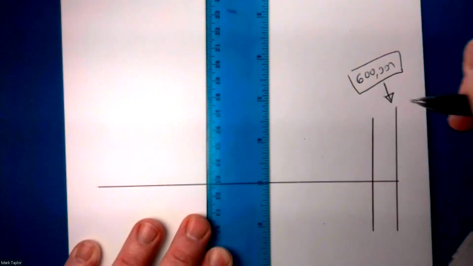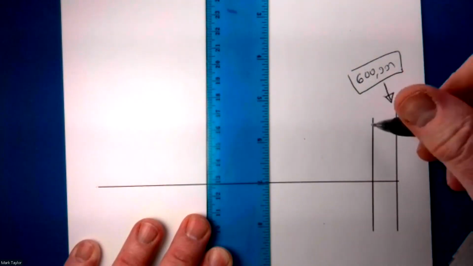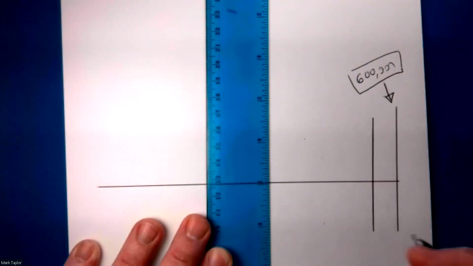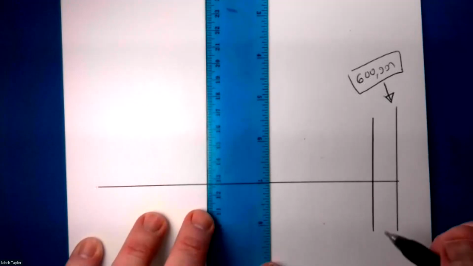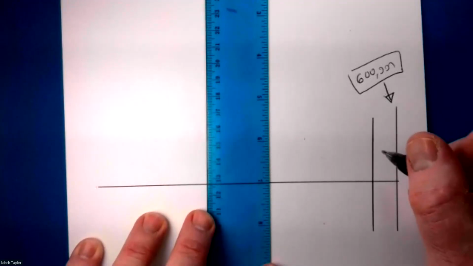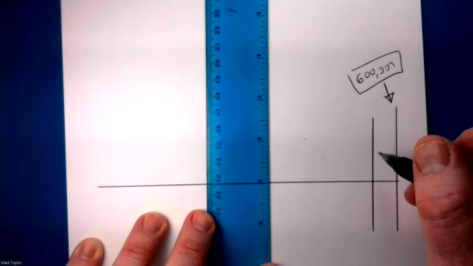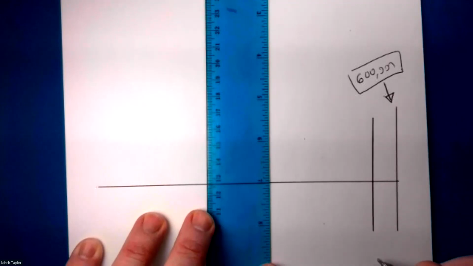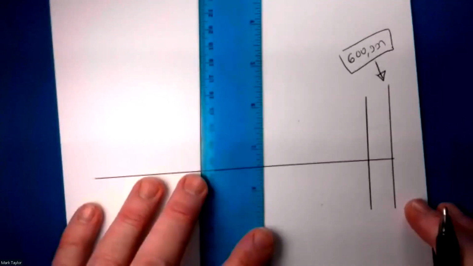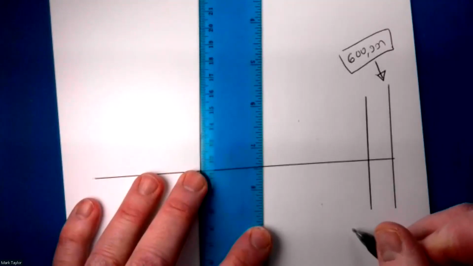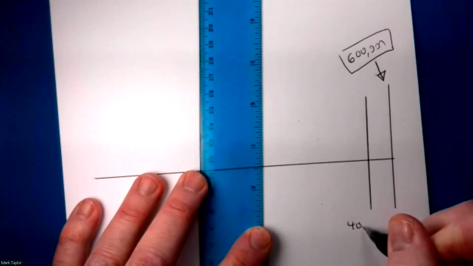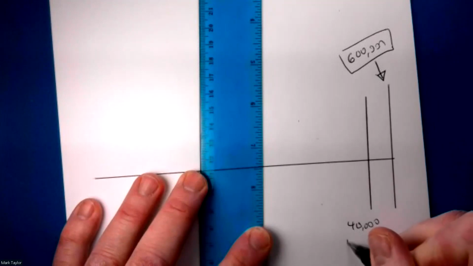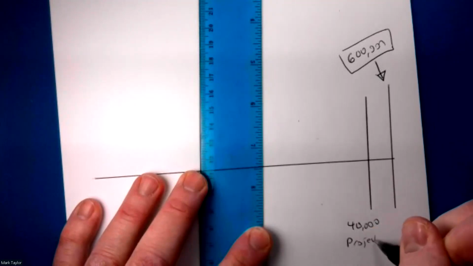So this is what the client was saying that their books are worth. We're saying that this is our best estimate, that this is off by 30,000. No, 40,000. So this is the projected misstatement.